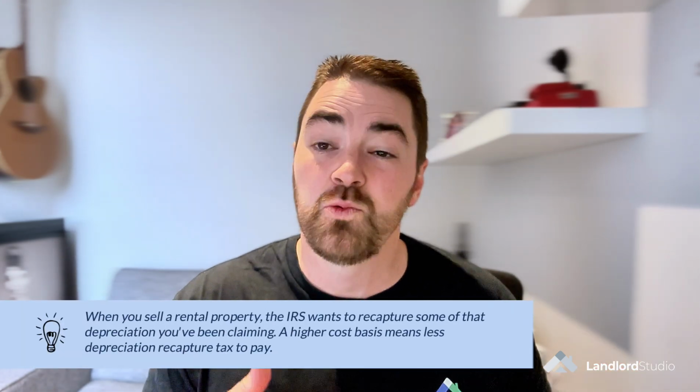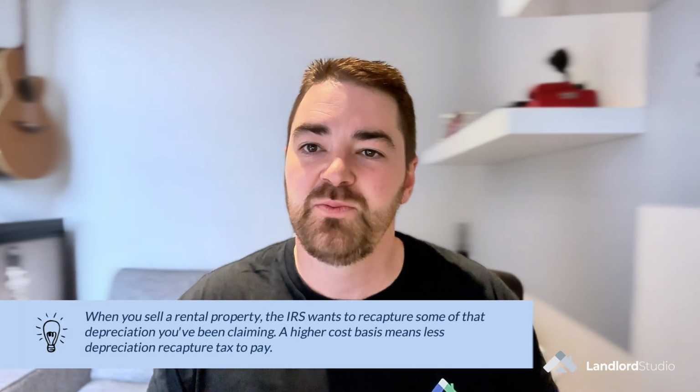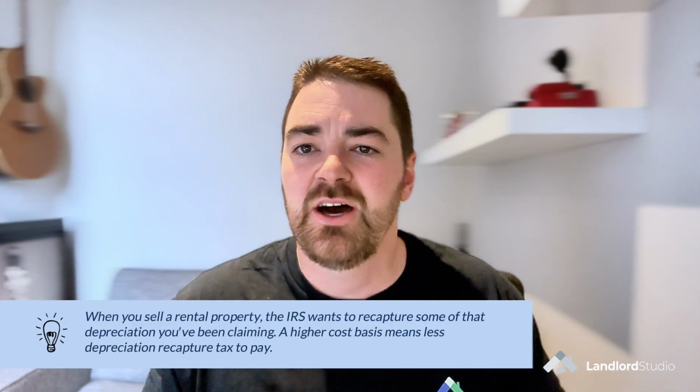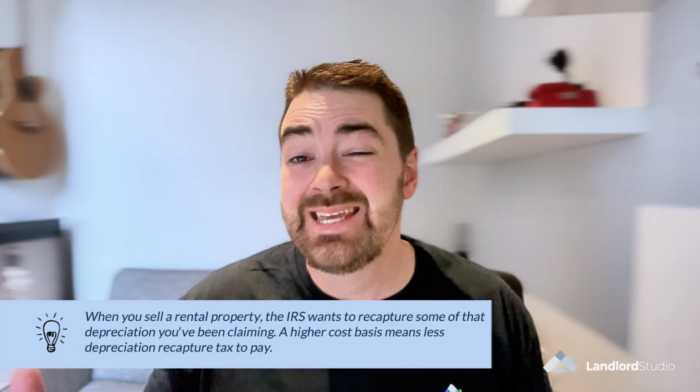Now, depending on your tax bracket, that could save you $3,000 to $6,000 or more in taxes when you sell. Plus, those capital improvements help with something called depreciation recapture. When you sell a rental property, the IRS wants to recapture some of that depreciation you've been claiming. A higher cost basis means less depreciation recapture tax to pay overall. And if you get it wrong, you might not be able to take advantage of this tax treatment at all.